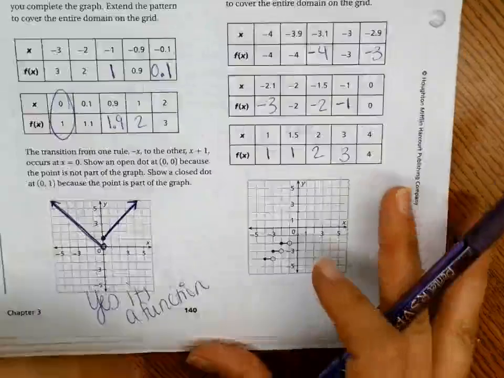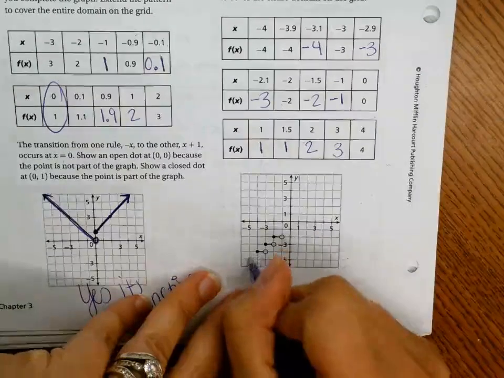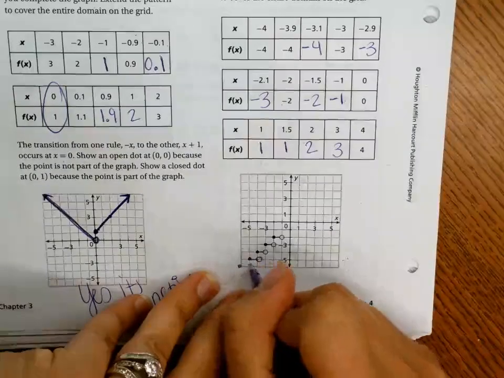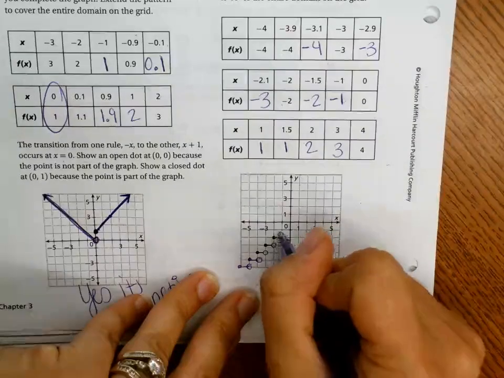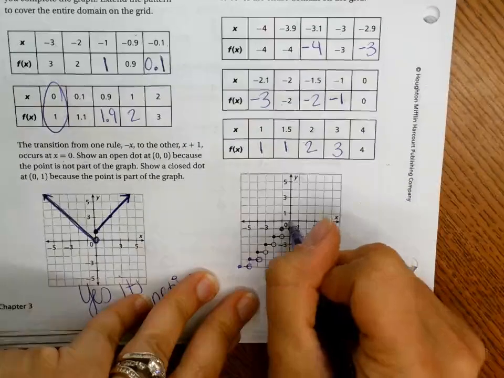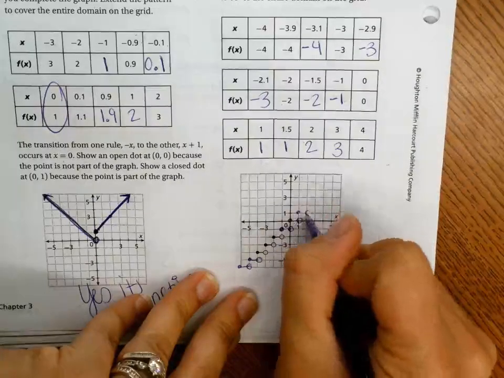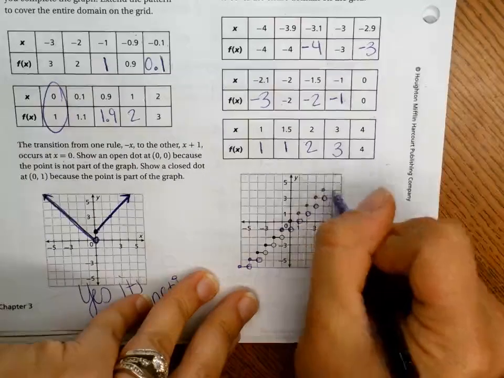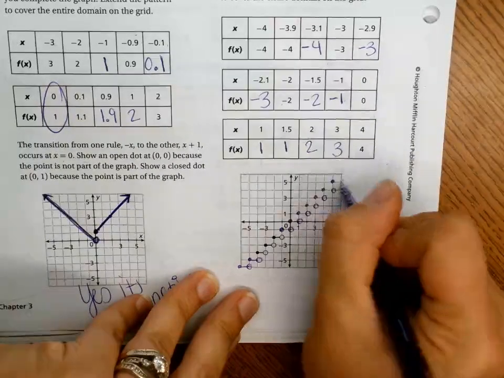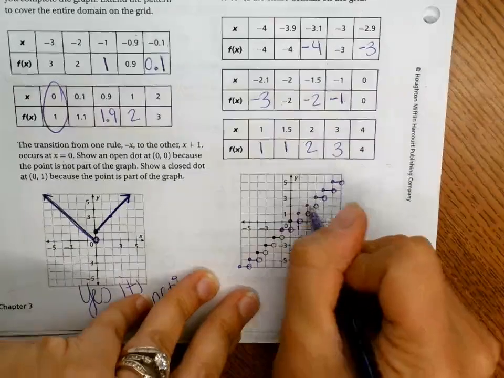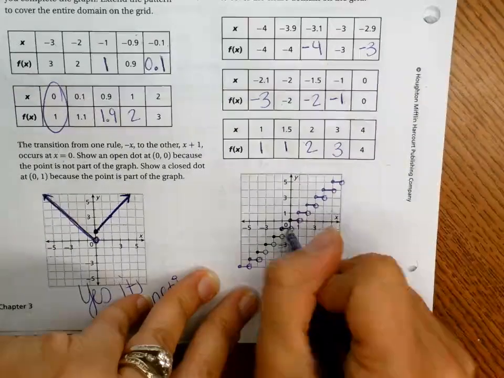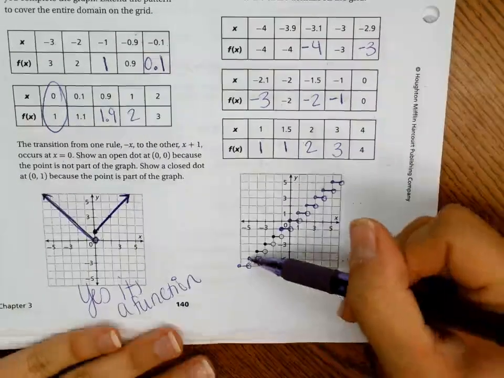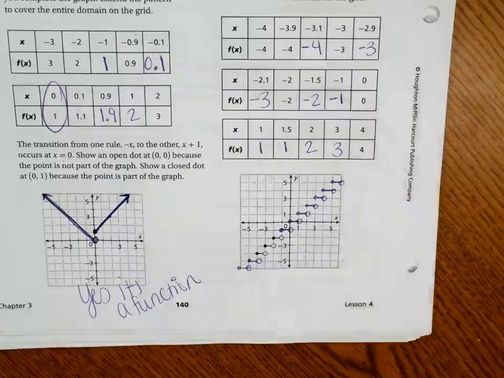So now graphing this. It's literally going to continue this pattern. And it looks like stairs, right? And this is a function because it does pass the vertical line test. Because on any vertical line, you have a closed dot and an open dot, they don't overlap. Does that make sense?